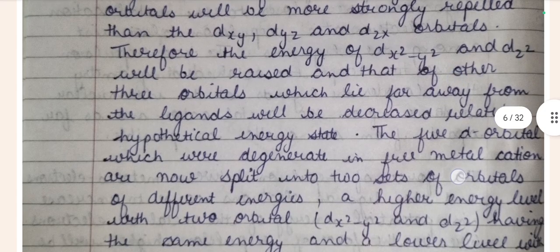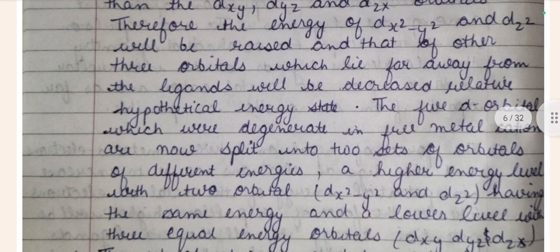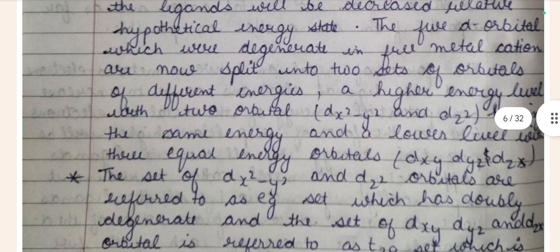The five d orbitals which were degenerate in the free metal cation are now split into two sets of orbitals of different energy: a higher energy level with two orbitals, dx² minus y² and dz², having the same energy, and a lower level with the three equal energy orbitals dxy, dyz and dzx.